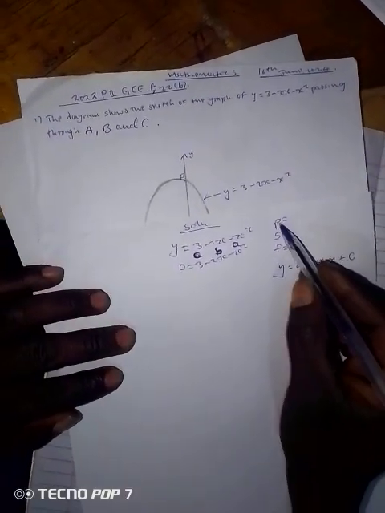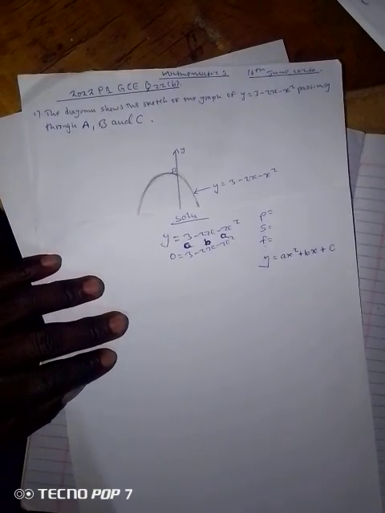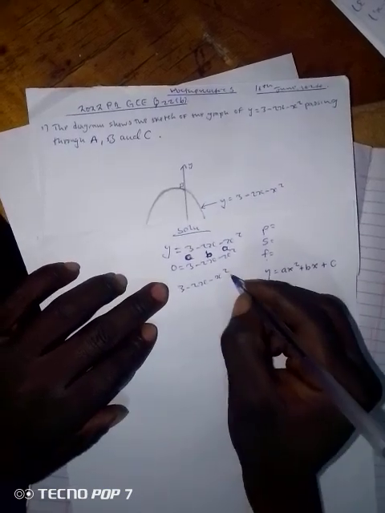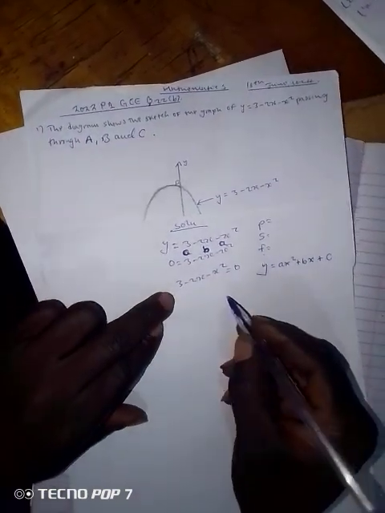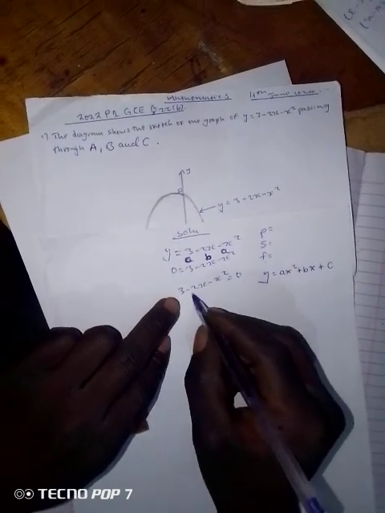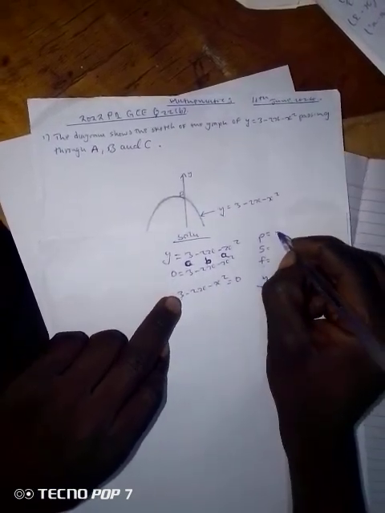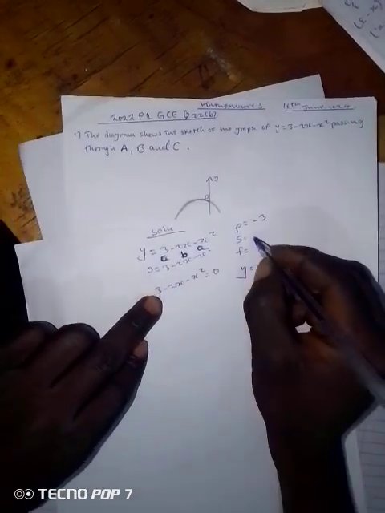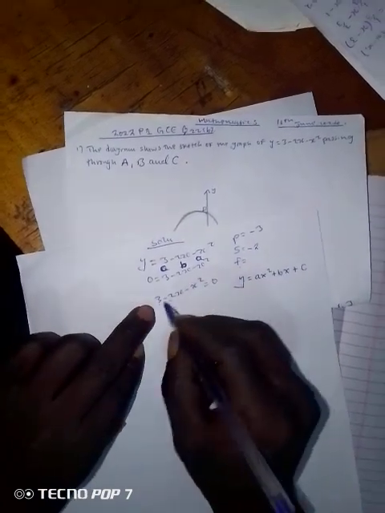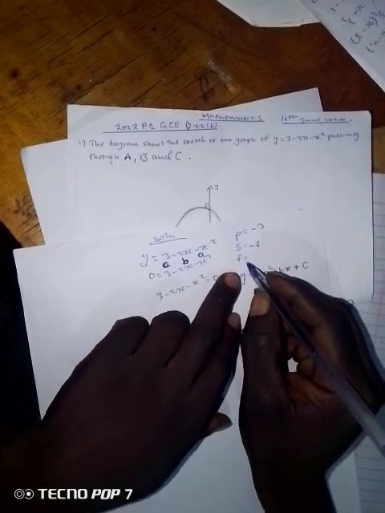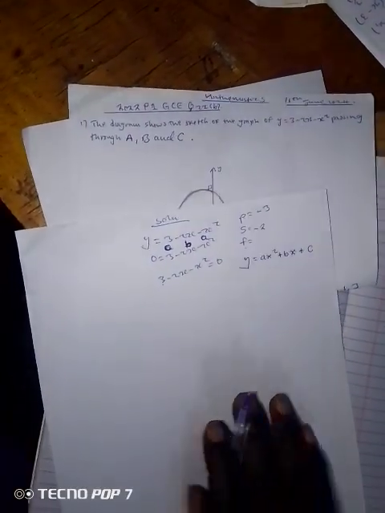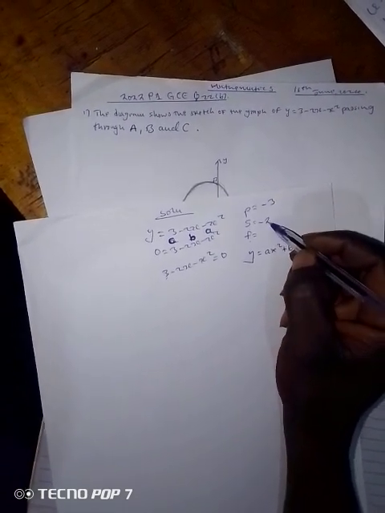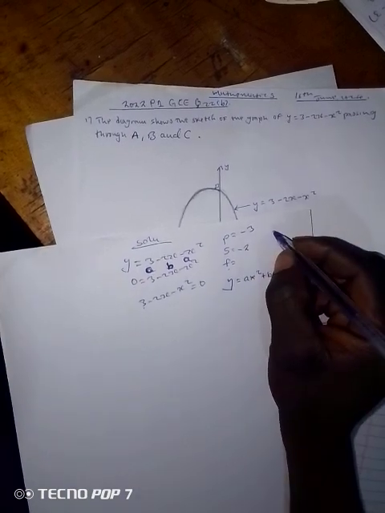So what are we going to do? We are going to find the product, sum, and factors. How do we find them? We say 3 minus 2x minus x squared is equal to 0. The product is 3 times negative 1, which gives negative 3. The sum is the number on B, negative 2. For the factors, we find the numbers that, when multiplied, give negative 3, and when added, give negative 2. What are those numbers? We can find the factors of 3 to find them.